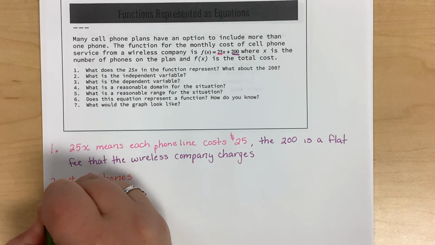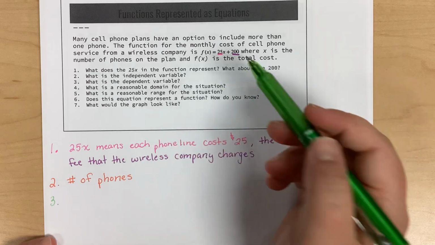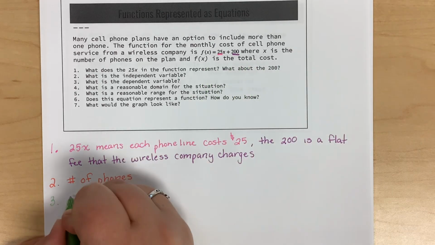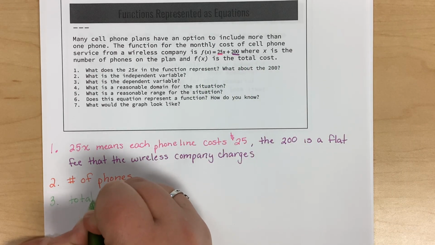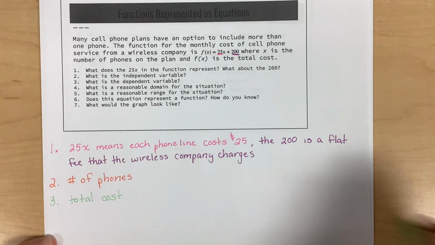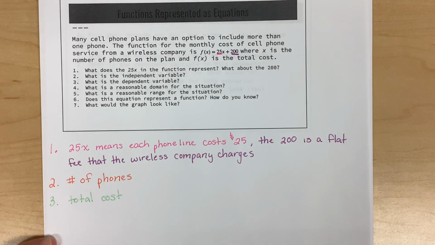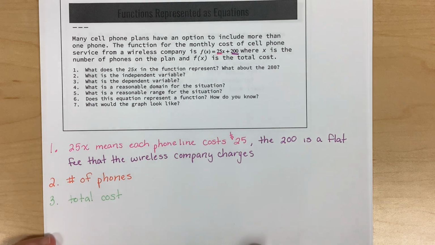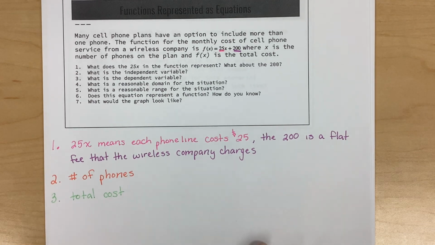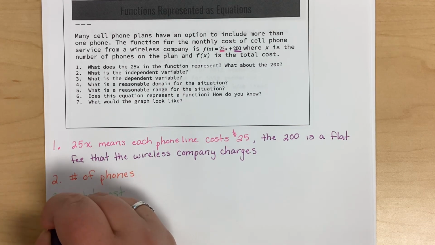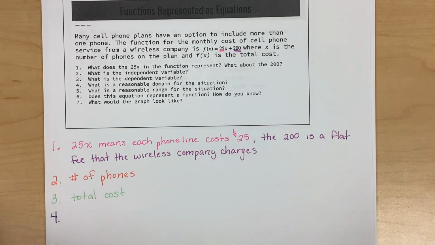Number 3, the dependent variable is the y, or f of x in this case, which is total cost. Okay. All right, it says, what is a reasonable domain for this situation? Okay, so number 4, we need to think about what is the least amount of money that someone could pay and what is the most amount of money that someone could pay for this wireless company.